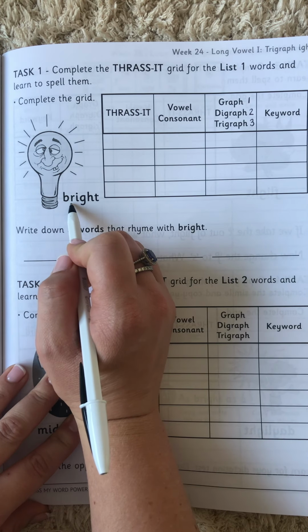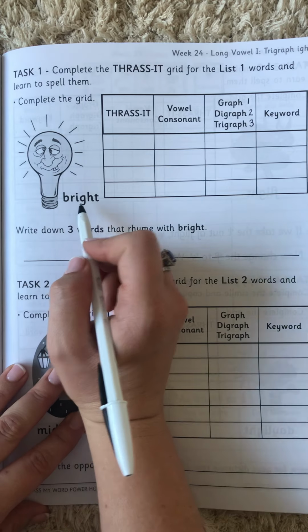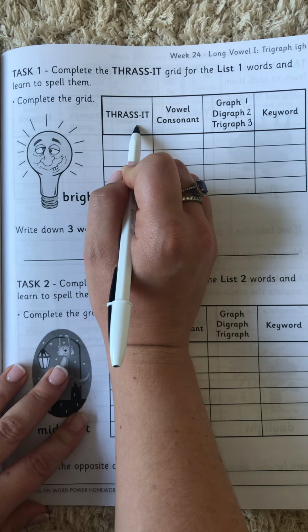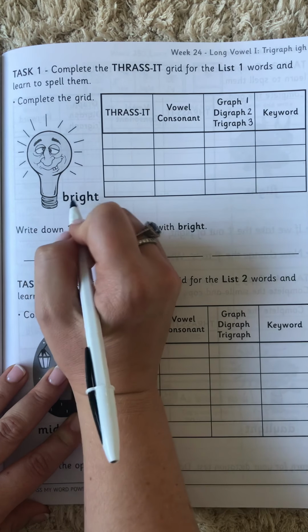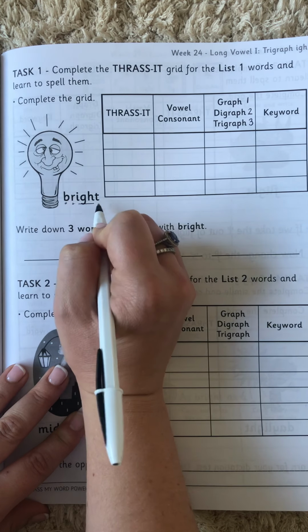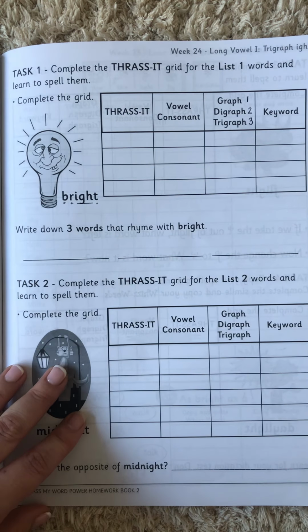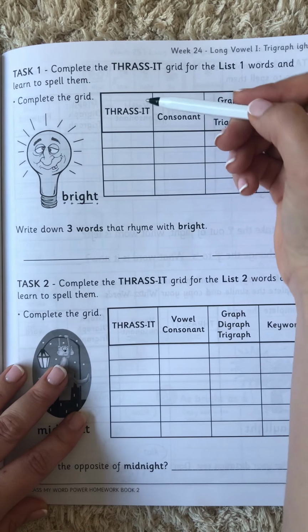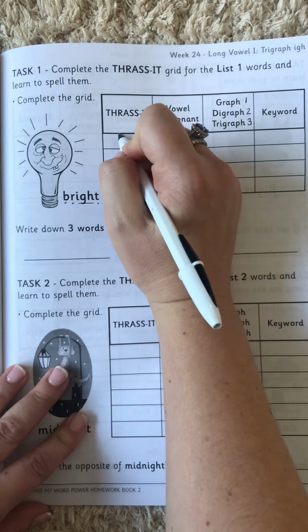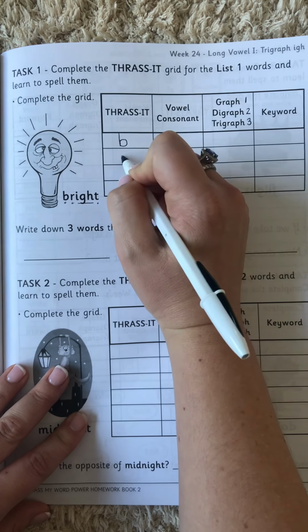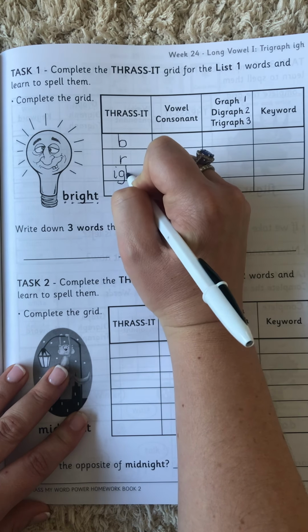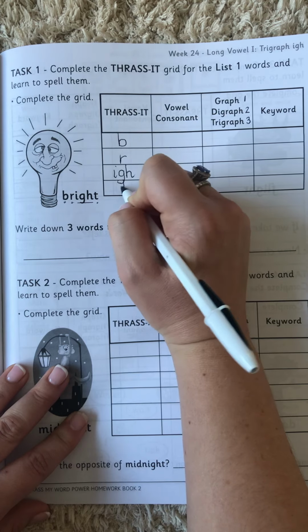Now, if we had to sound out bright, if we had to thrass it, sounding out and thrassing it is the same thing. So if we had to sound out bright, it would go b, r, igh, t. We would get 4 sounds. So our first column, it says thrass it. Let's thrass it. B, r, igh, t. Bright.